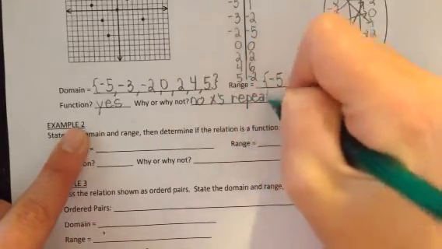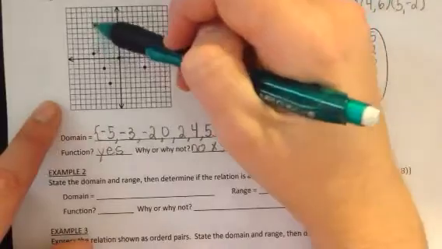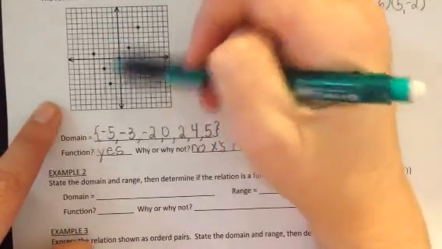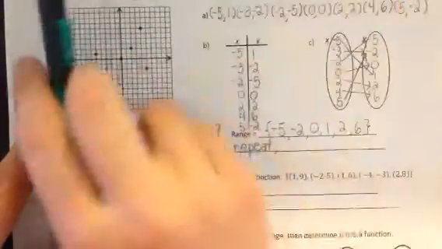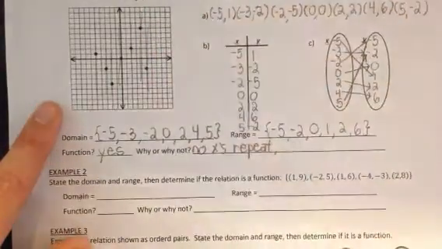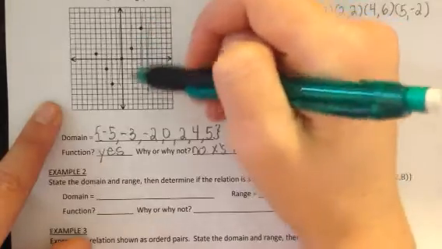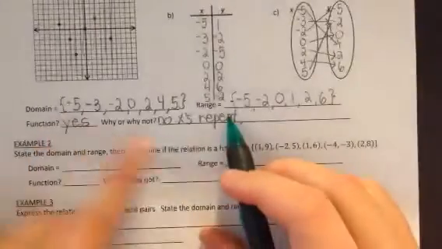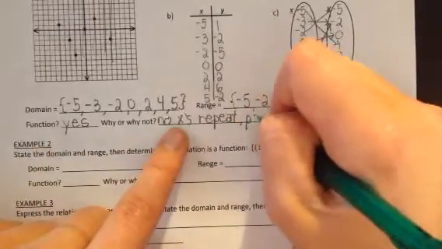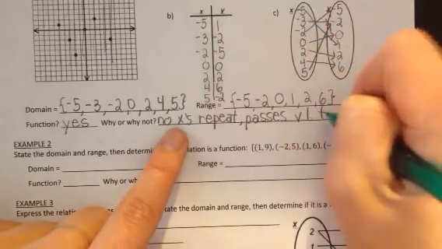How can we check ourselves? Well, we've got the graph right here. Let's go ahead and use the vertical line test. If I were to drag a vertical line across this graph, would that vertical line touch 2 points at any one given time? The answer is no, it wouldn't. So yes, it's a function because no x's repeat and it passes the vertical line test.